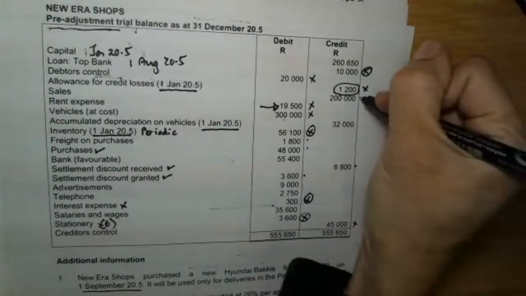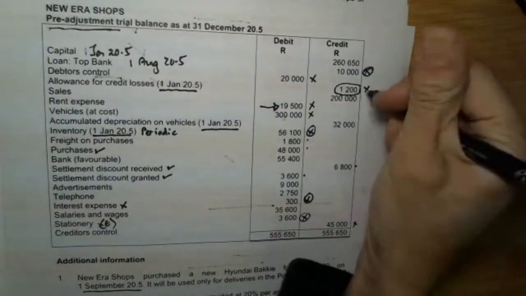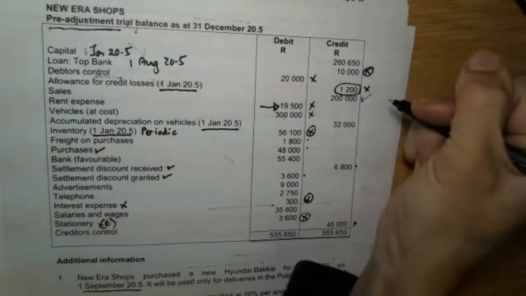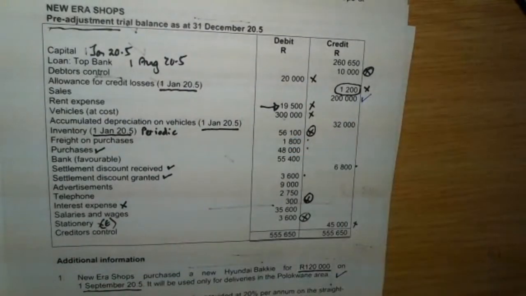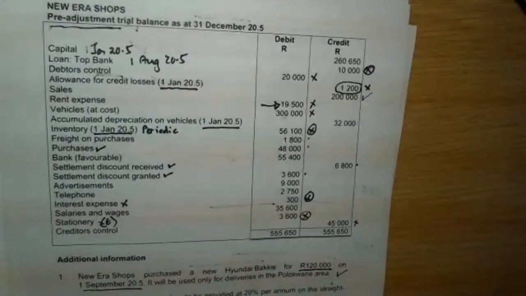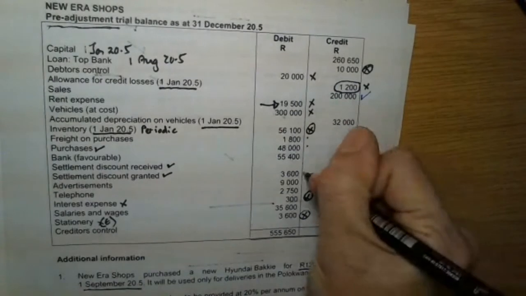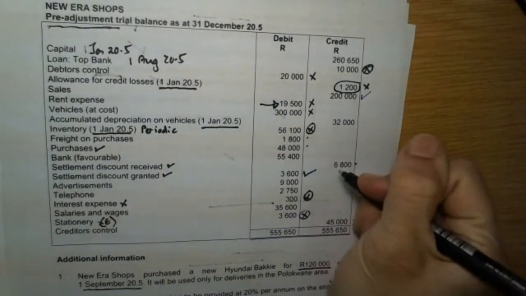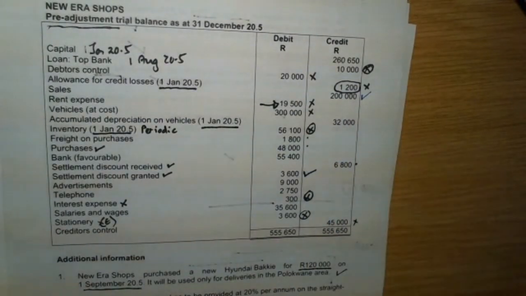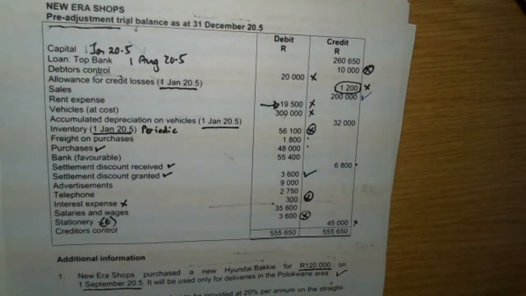So for sales, we can see there's 200,000 Rand here for sales, but I first need to look for the amounts that need to reduce sales. Sales need to be reduced by settlement discount that I've granted to my customers, and it also needs to be reduced by any credit sales returns that I might have made.